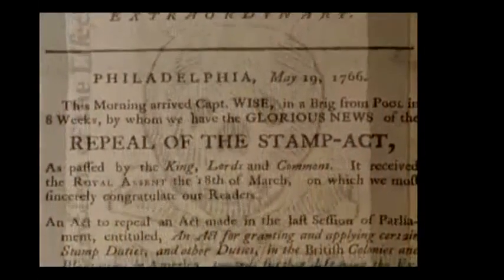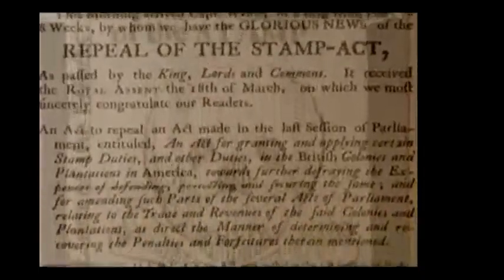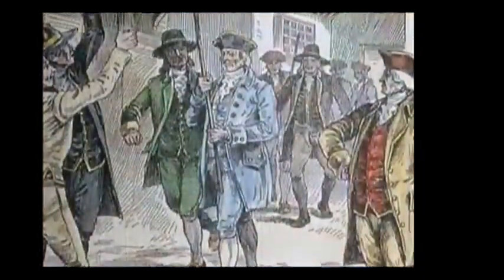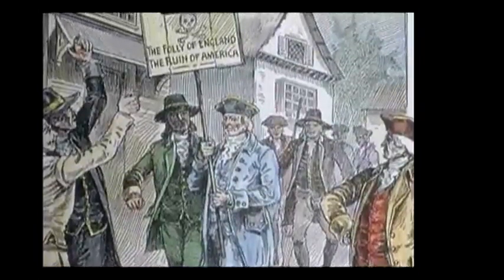Henry's resolutions against the Stamp Act were printed and widely circulated throughout the colonies. The reaction was at once momentous and even violent.